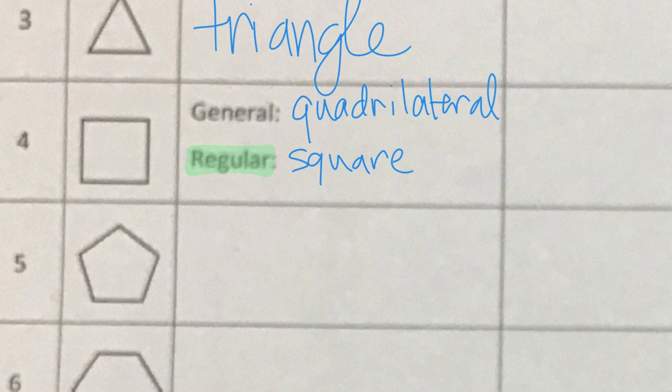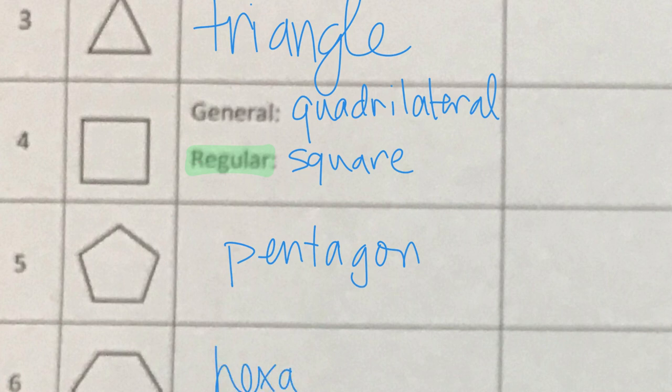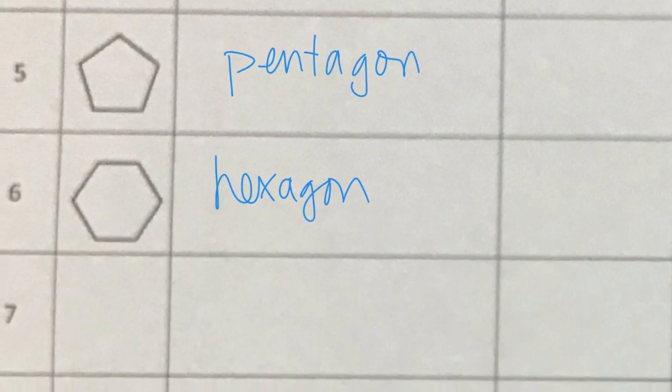Okay, five-sided figure. Pentagon. Right, penta is the, I think, Latin, maybe Greek or Roman word for five. If you're a track athlete, there's something called the pentathlon, which has five events in it. So a pentagon is five gons or five sides. Six is a hexagon. Right, six sides, hexagon.